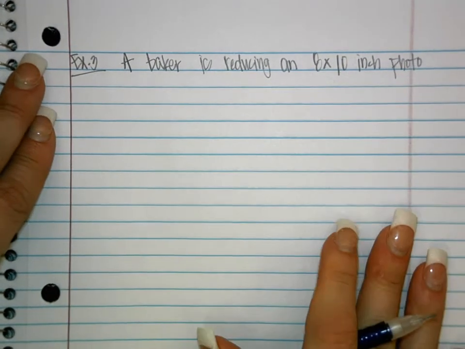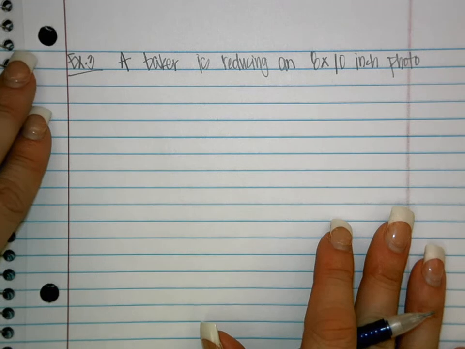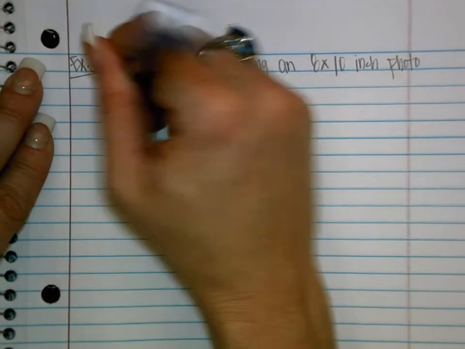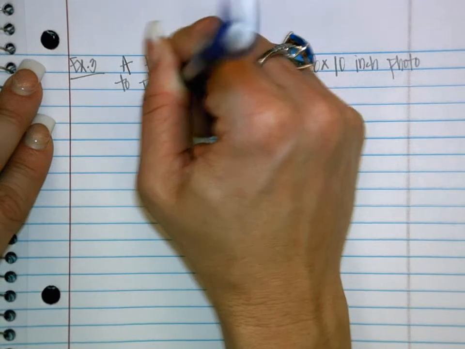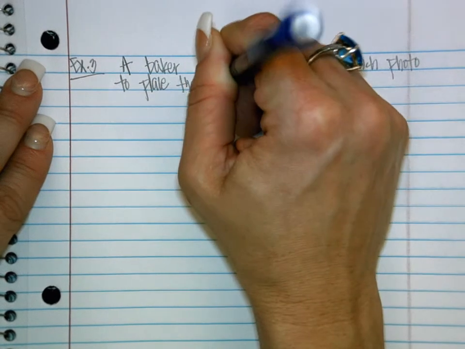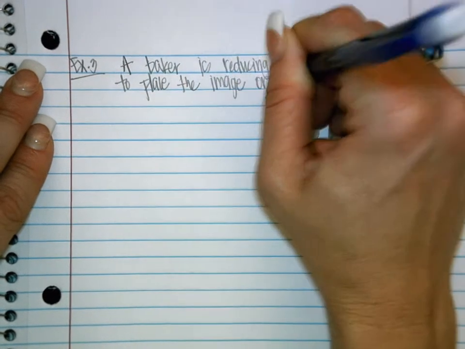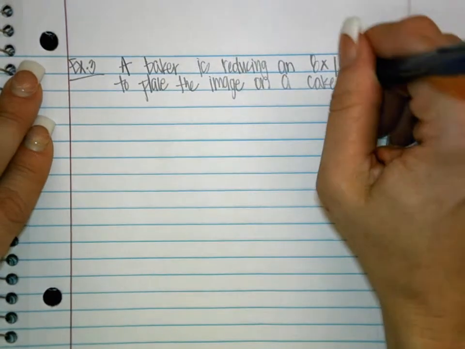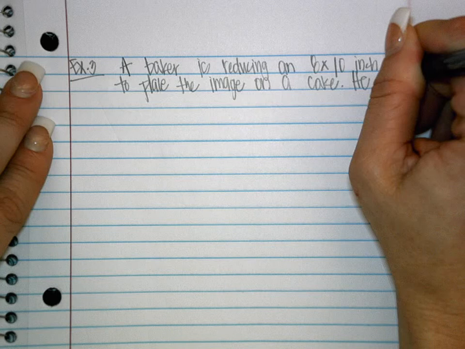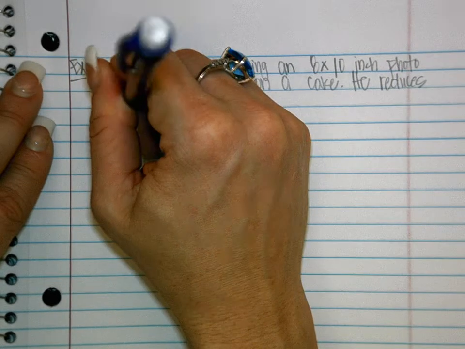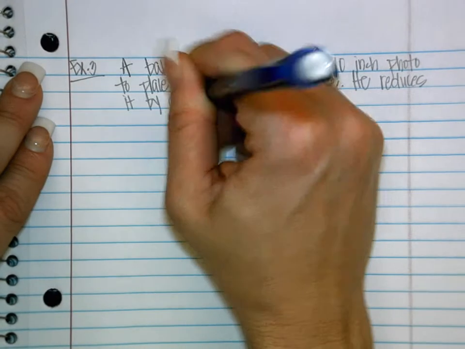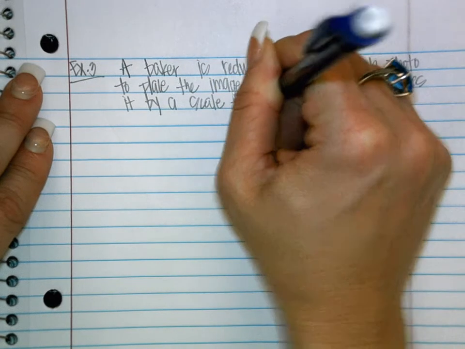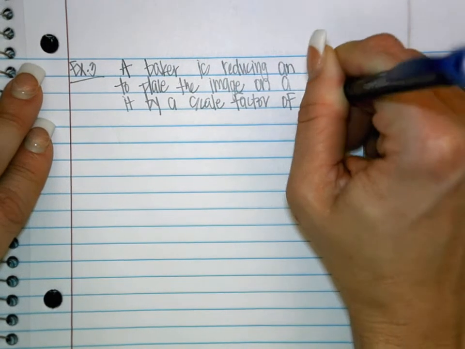She's going to reduce an 8 by 10 inch photo to place the image on a cake. She reduces it by a scale factor of 0.8.